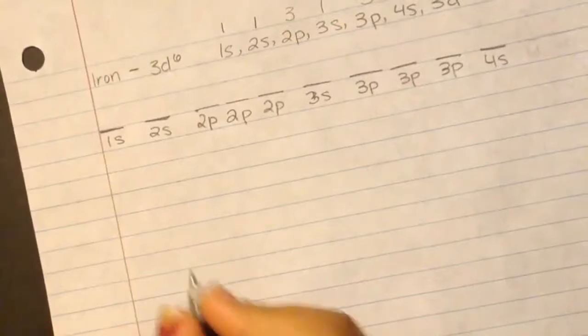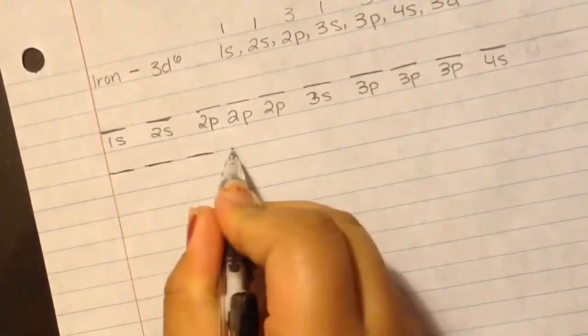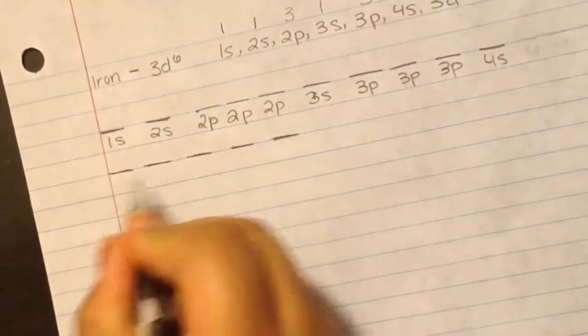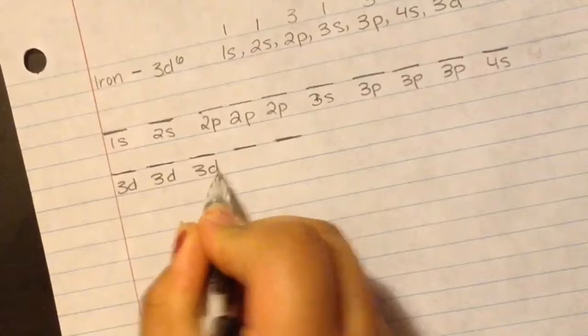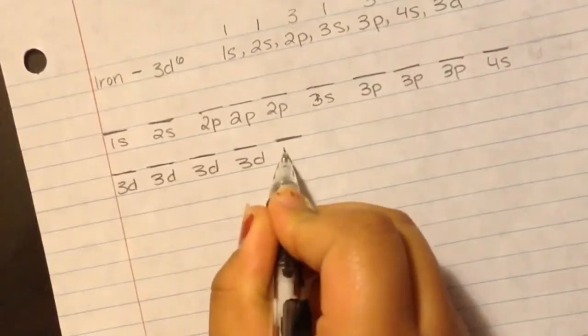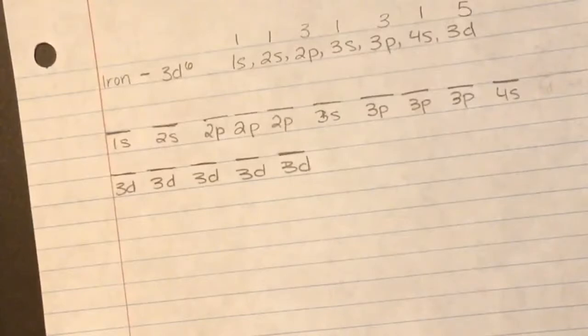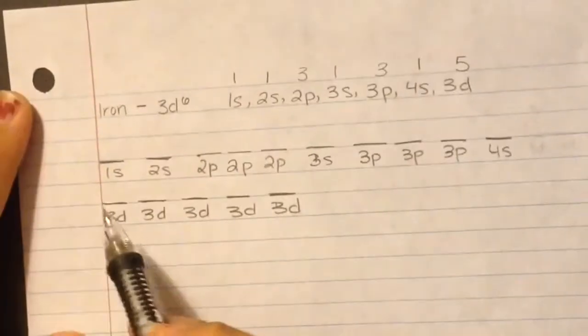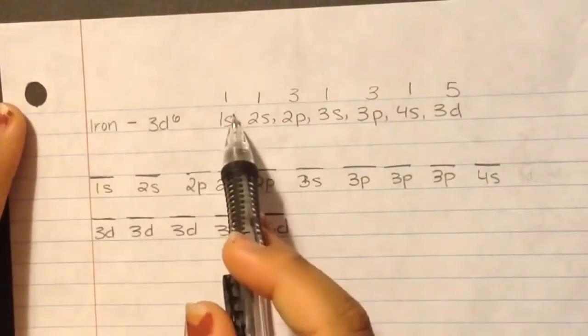Hold on. Make your blanks smaller, because I ran out of room. Okay, 3, 4, 5. So this would be 3d, 3d, 3d, 3d. Okay. So you see what I did there, because there's 1 blank for 1s because there's 1 orbital.